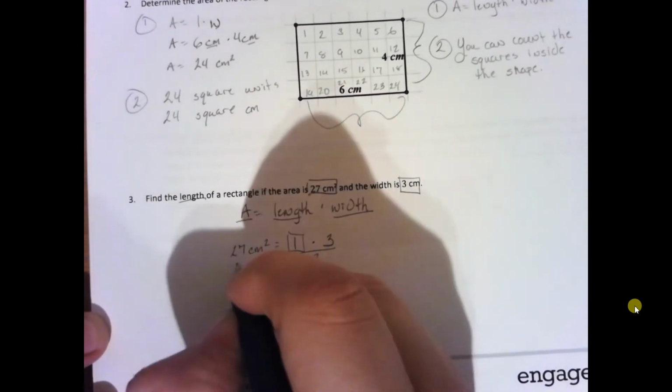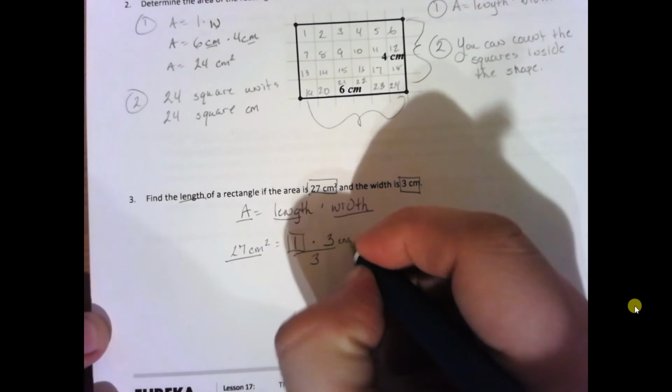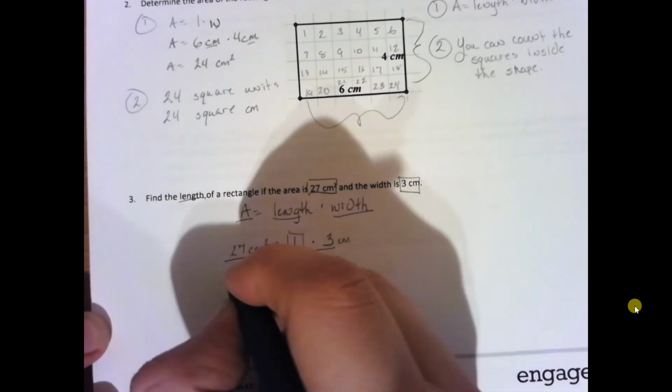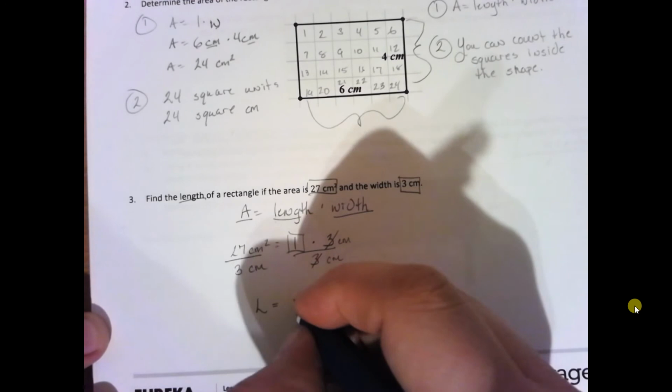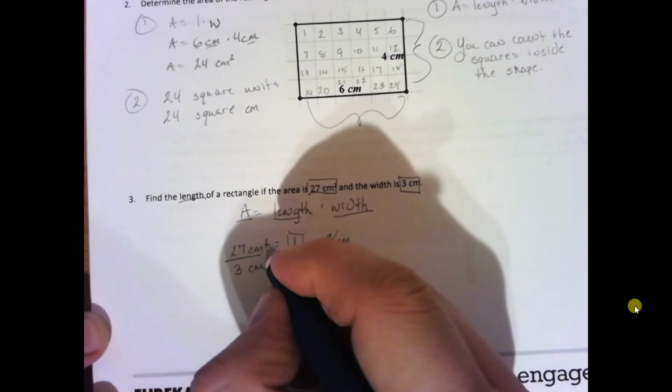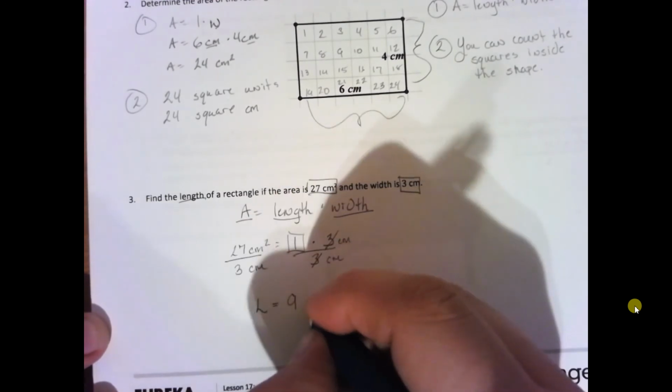The opposite of multiplication is division. And make sure, see, even Mr. Hale forgot his units here. So we're going to divide by 3 centimeters. 3 divided by 3 is 1, so that leaves me length equals 27 divided by 3, which is 9. Centimeters squared divided by centimeters is going to be centimeters. So my length is 9 centimeters.